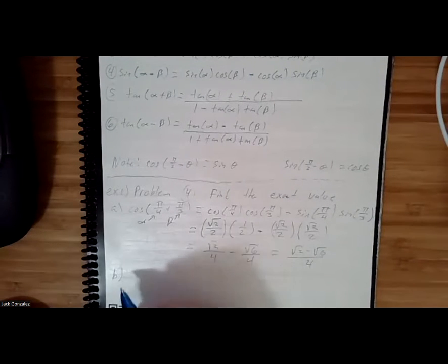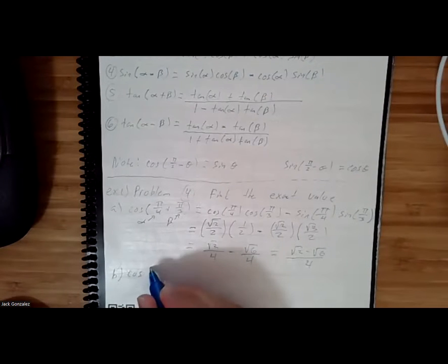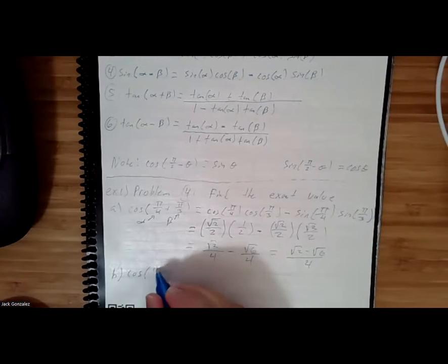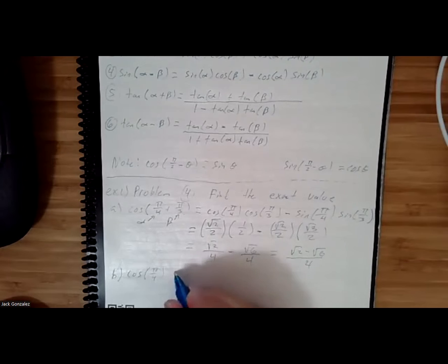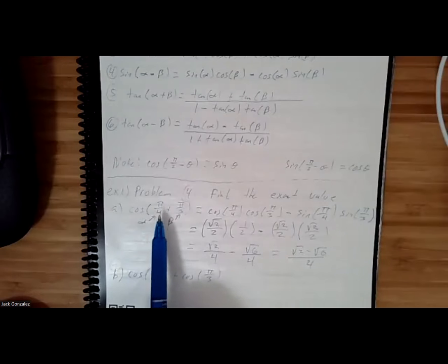Part B. The reason they do this is they want you to see the difference. You see how this is cosine pi over 4 plus cosine pi over 3. But over here, they were inside: pi over 4 plus pi over 3. Here, they're two separate functions. So they're not the same at all.